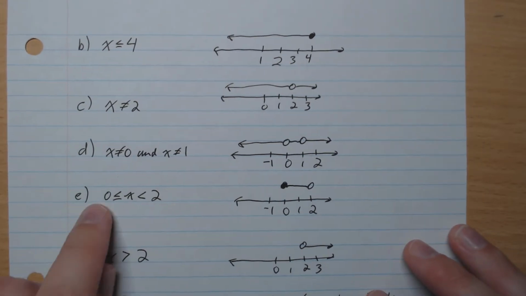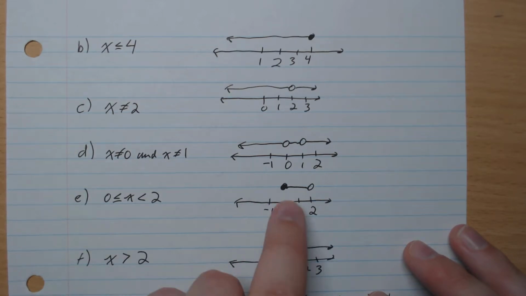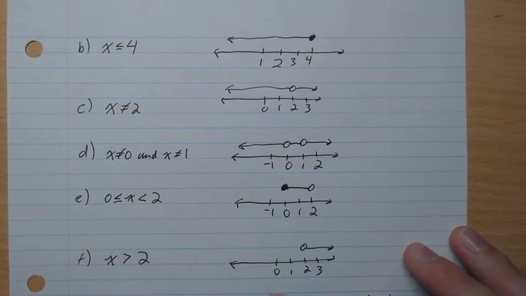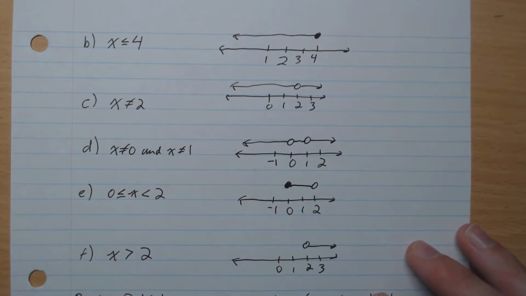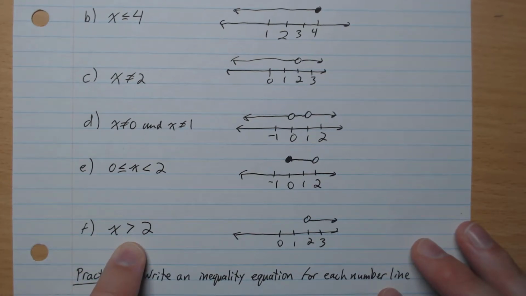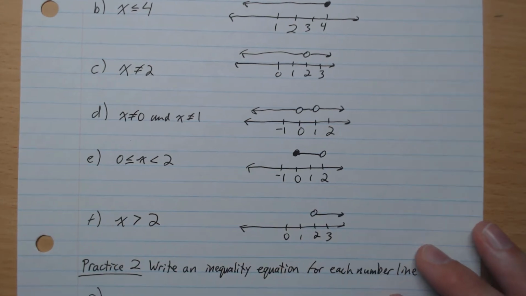So E, between 0 and 2, so we have 0 and 2 like that. We're allowed to be equal to 0, so it's a filled in dot here. Not allowed to be equal to 2, so it's an open hole there. F, x is greater than 2. So we go to 2, it's open, not allowed to be equal, and greater is to the right. So x is greater than 2.